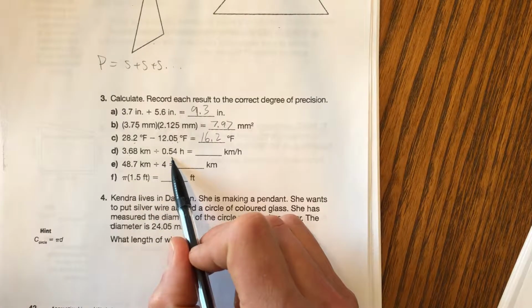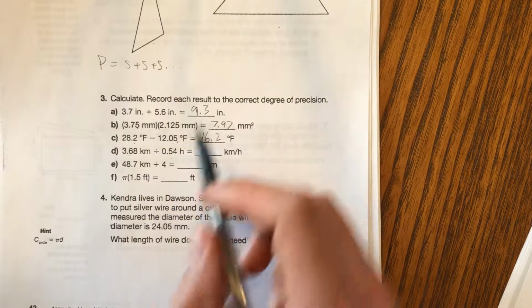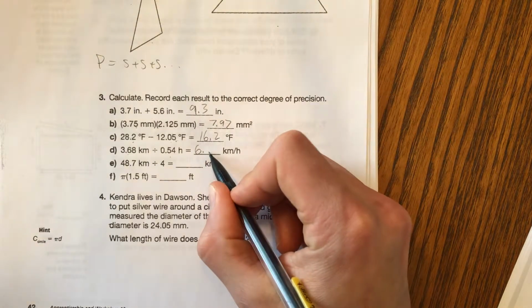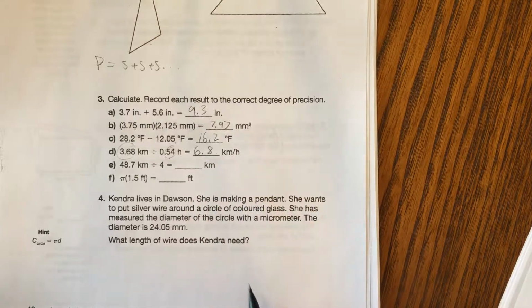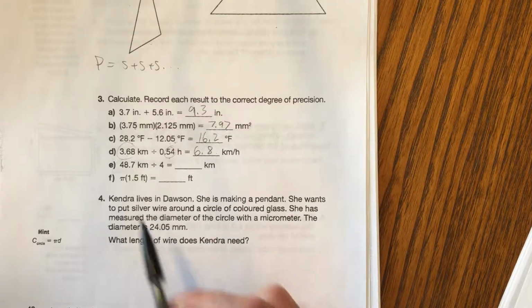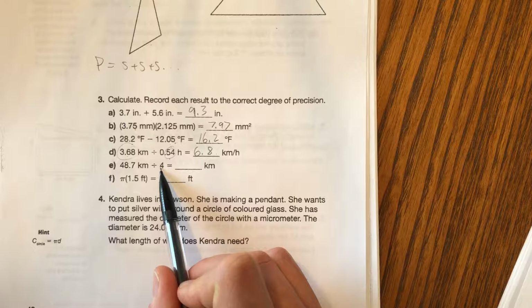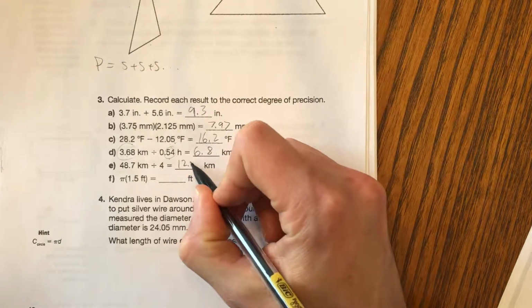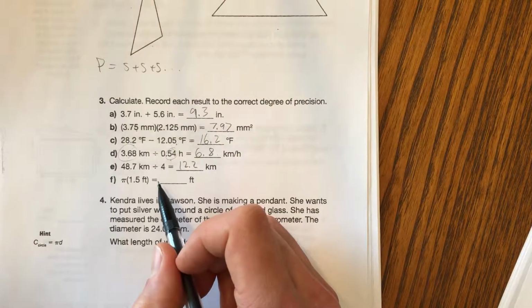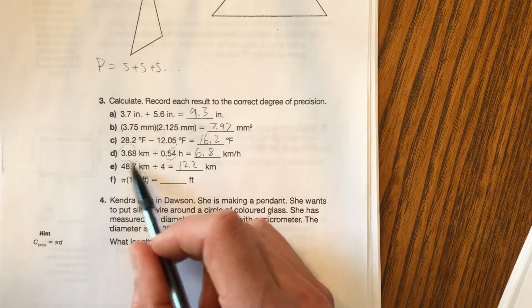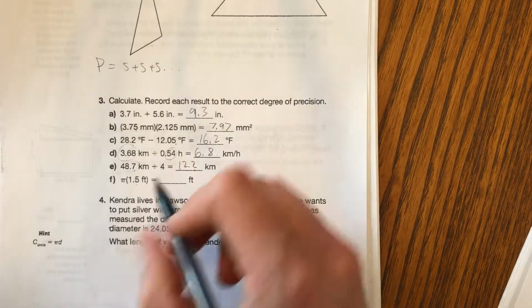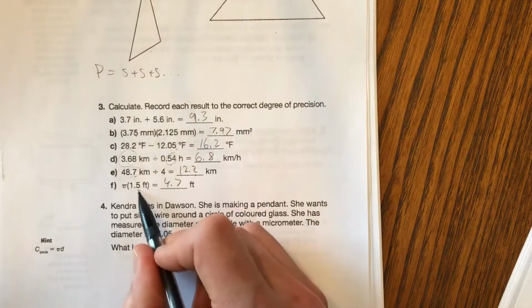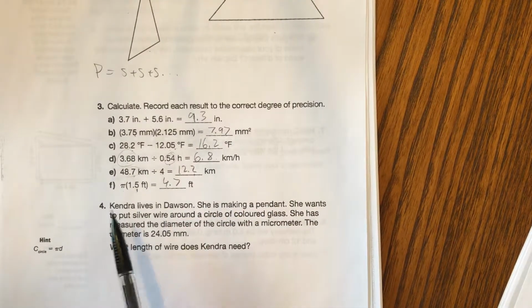That divided by that will be 6.8. Again, this is 2 significant digits. This is 3, so our answer has to be 2. And then this divided by that is 12.2. And we are leaving it in 3 significant digits with the tens. Pi times this is 4.7. Again, we're leaving it in that decimal place.